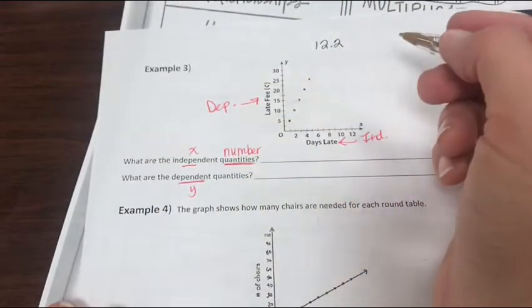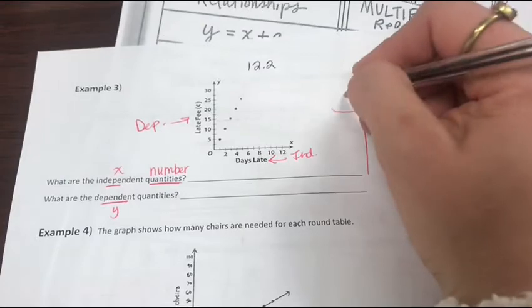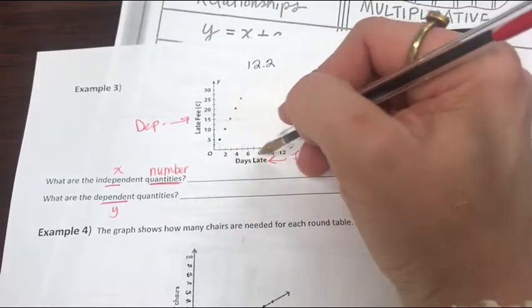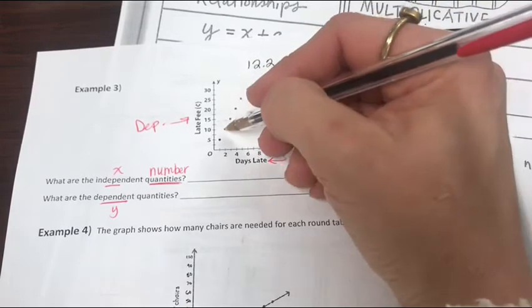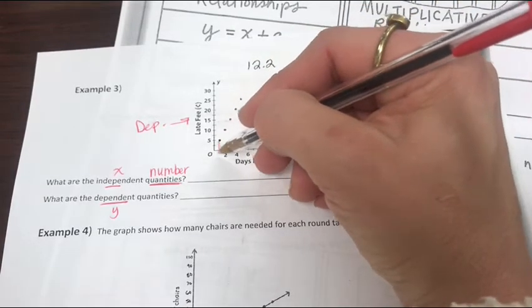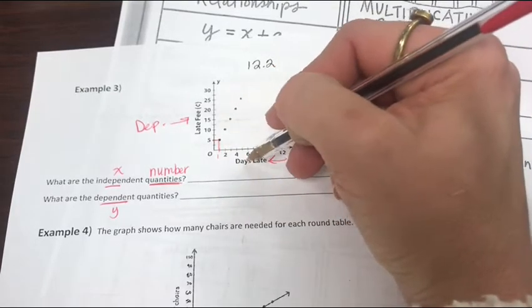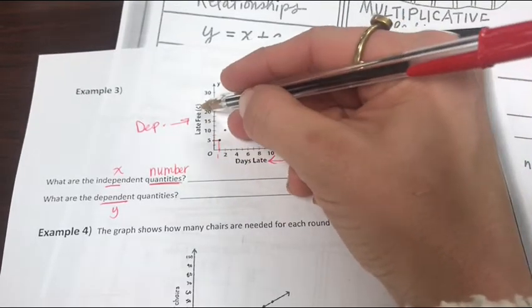But I want numbers, okay? So if I make a table, it makes it a little bit easier for me. So on this dot, I have to look at the dots, not exactly how it is numbered on the axis. So it says for 1, I have 5. So for 1 day late, I pay 5 cents.